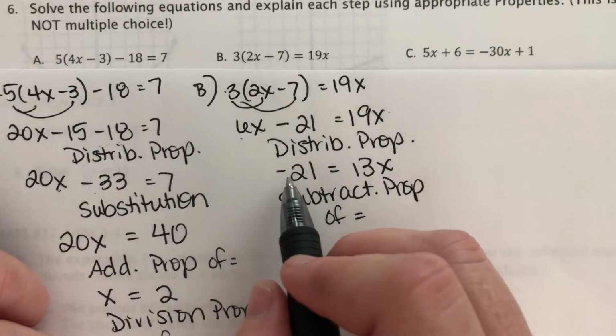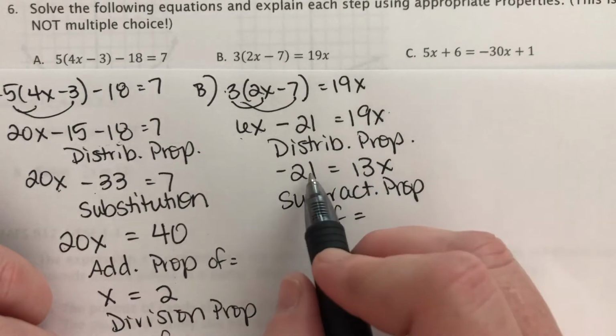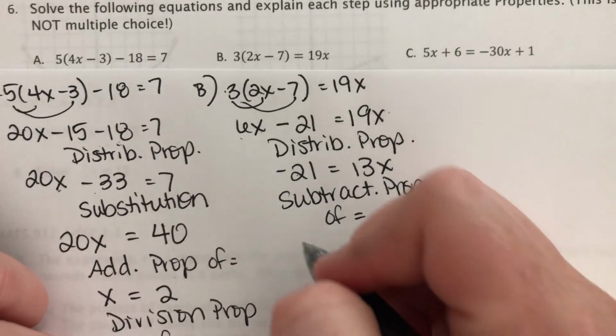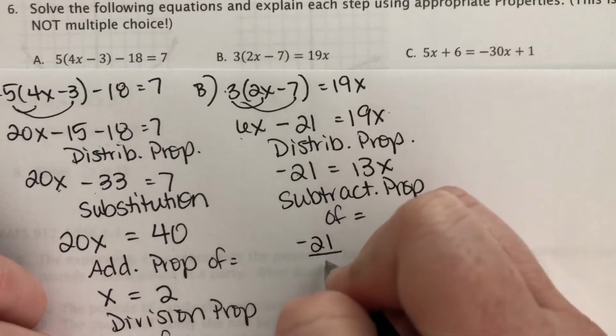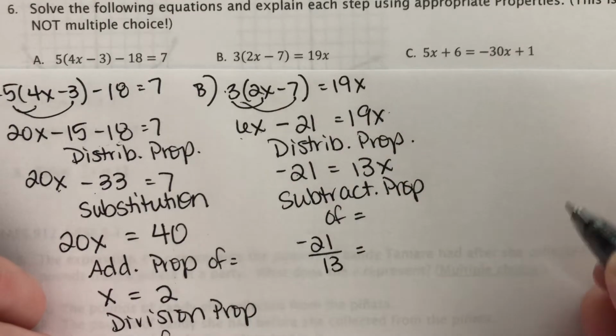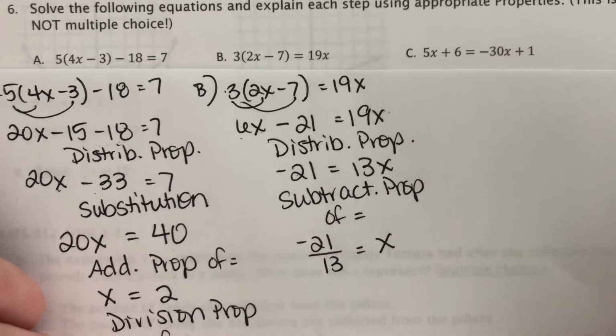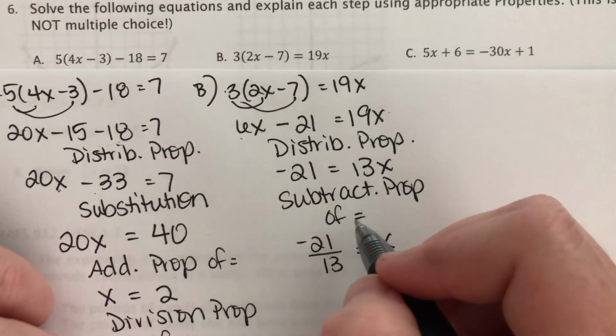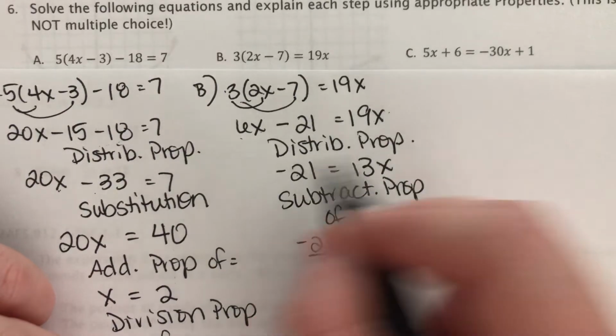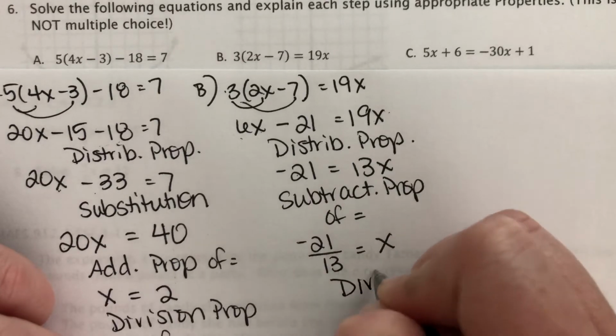Okay, next I need to get x by itself, so I'm going to divide by 13 on both sides. So I'll have negative 21 over 13 equals, and the 13s cancel here when I divide. So I get x equals negative 21 over 13. Since I divided on both sides, that was the division property of equality.